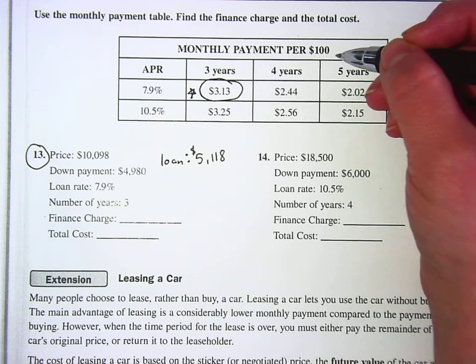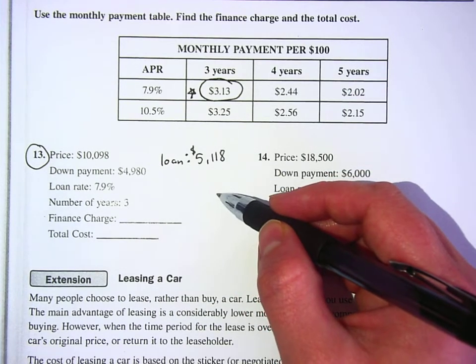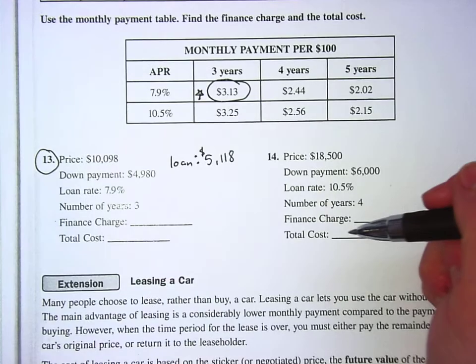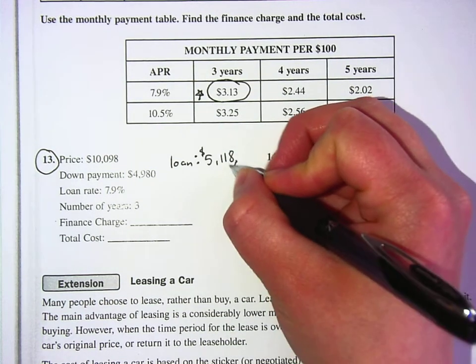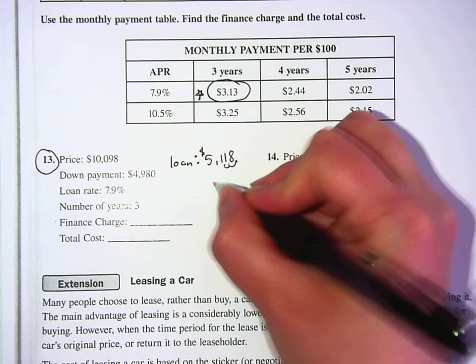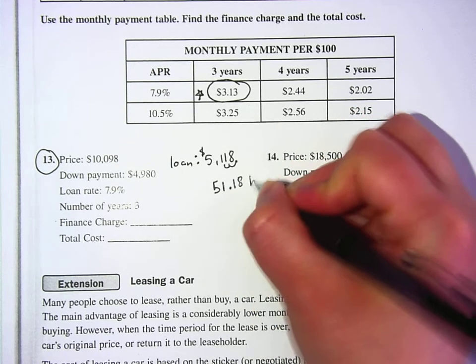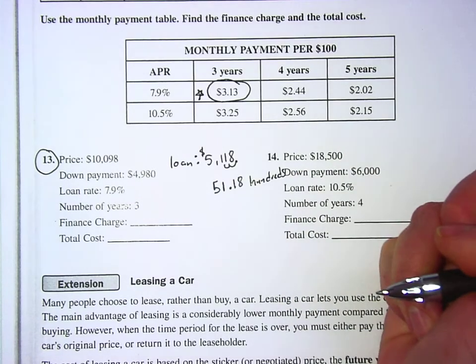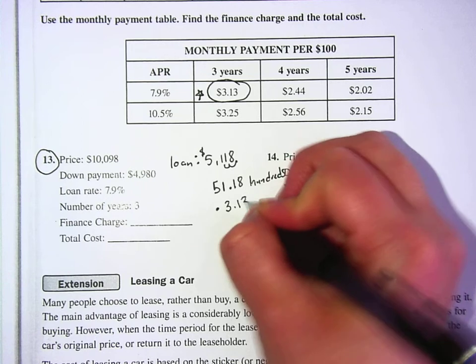So now the question is, how many hundreds is this? How do we know how many hundreds this is? Yep, you just move the decimal place twice. You could also divide by 100 if you want. So I'm going to write down 51.18 hundredths, and then I'm going to multiply that by 3.13.